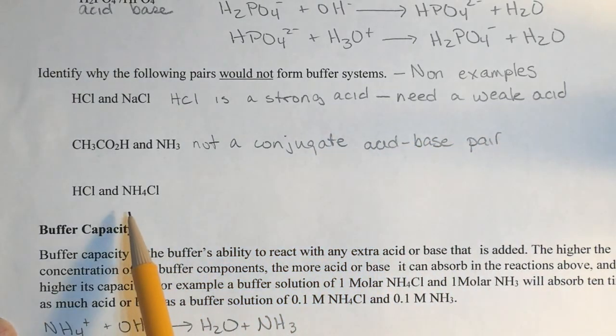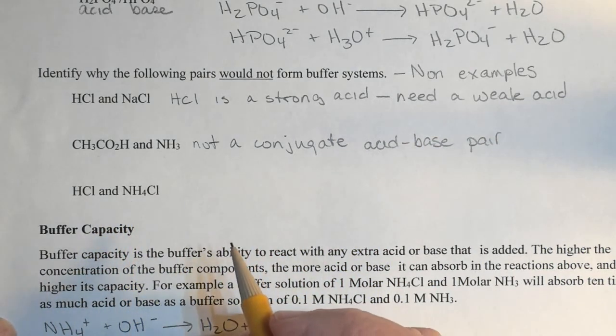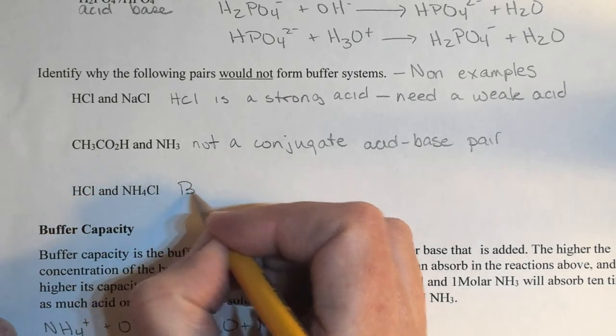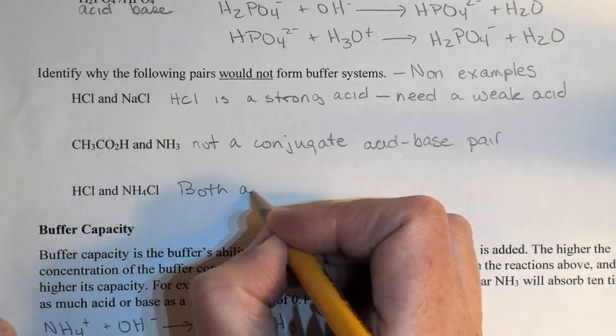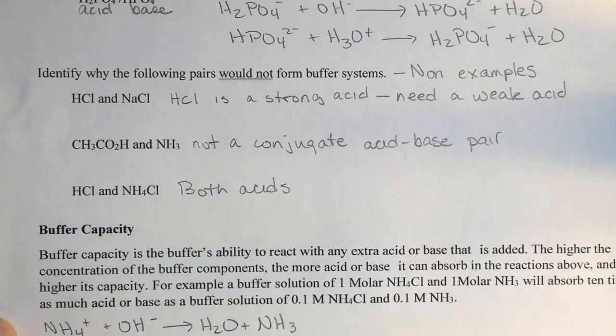Our last set is HCl and ammonium chloride, and in this case they're both acids. So we need to have a base present to react with any acid that we're adding, and we don't have anything in this case.